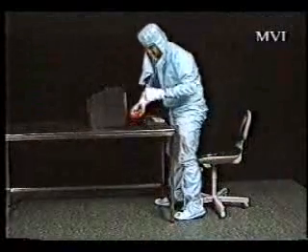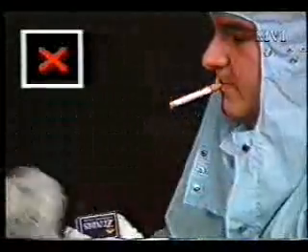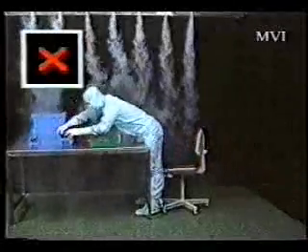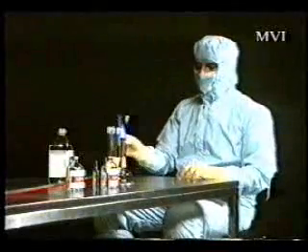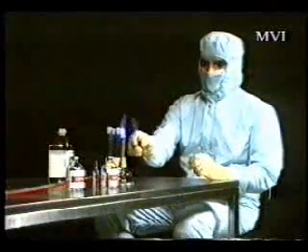Let's review the things not to do. No eating, no smoking, no reading of papers, no talking across the workbench, no rapid movements. Here are two illustrations of the care and thought needed to behave properly all the time, even when doing something which is totally repetitive.